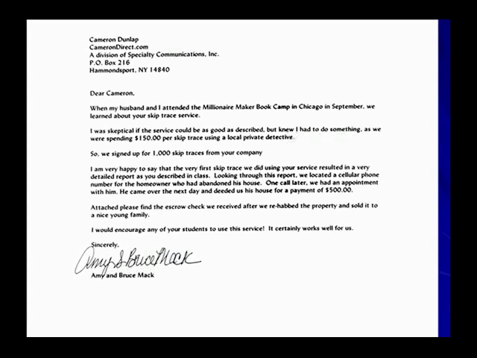I was skeptical if the service could be as good as described, but I knew I had to do something, as we were spending $150 per skip trace using a local private detective. Now the next line is an error. It says, we signed up for your 1,000 skip trace plan from your company, and so we don't offer that anymore. So please, that's something we never did offer, what they're describing. It's a complete and utter typo.